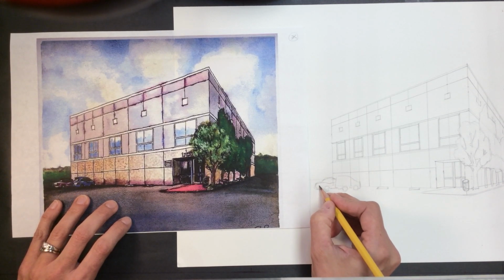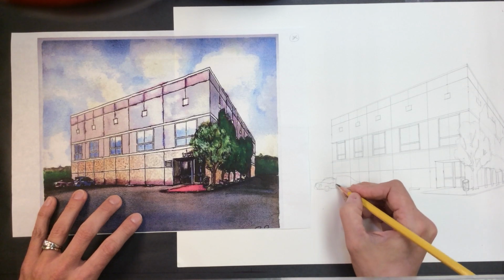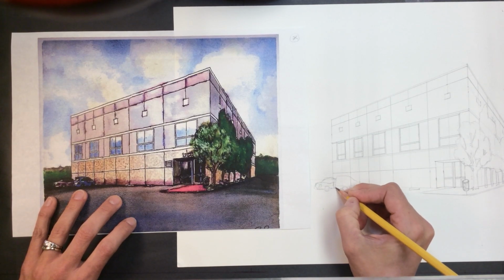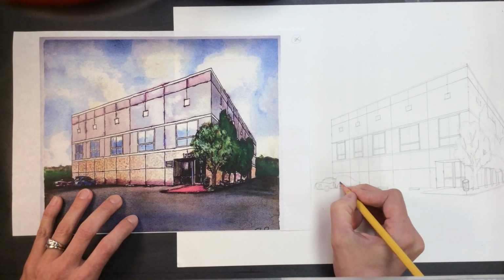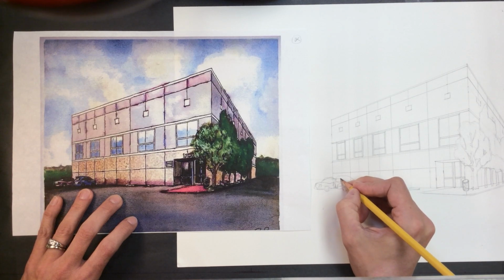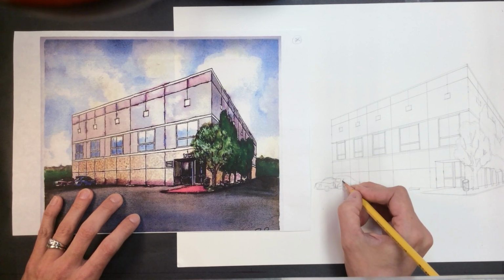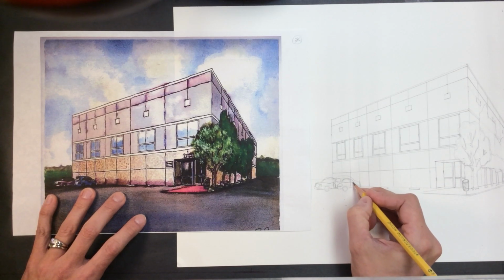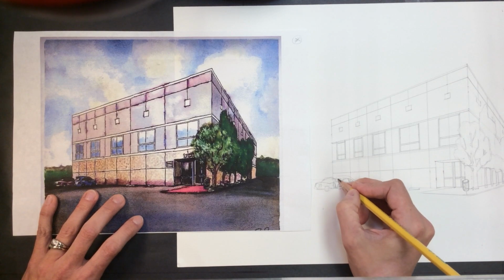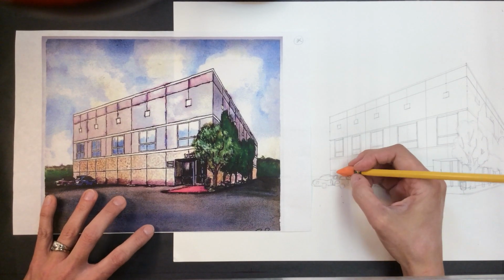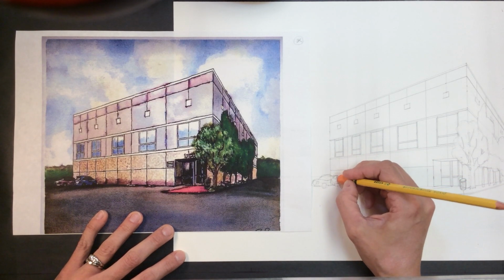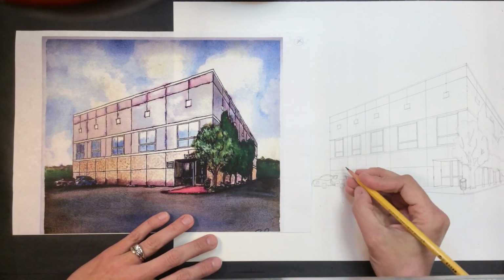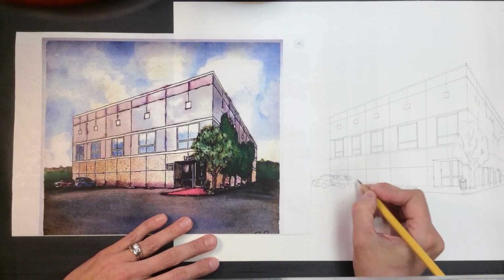I can come in here, draw a few of those details, not get too bogged down here. We're going to be painting these things, and we're probably not going to be that precise, frankly, when it comes to some of these details. When it gets to watercolor, we just want an overall impression of these being cars, but we don't necessarily have to be able to make out the make and model of them.